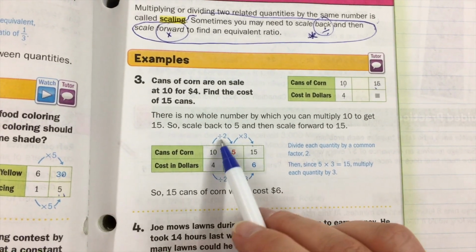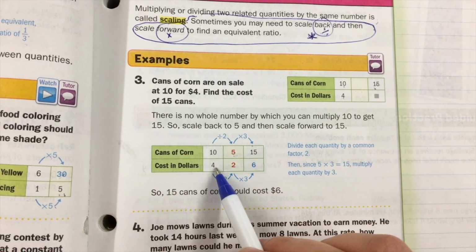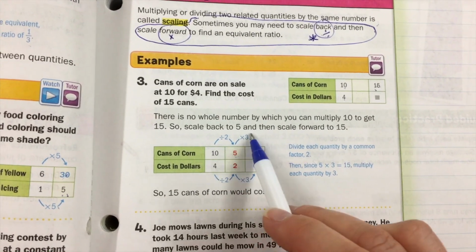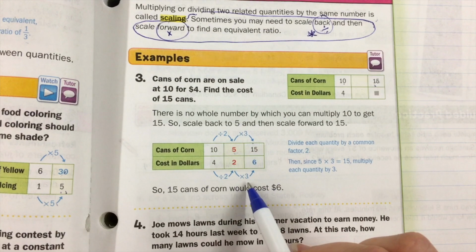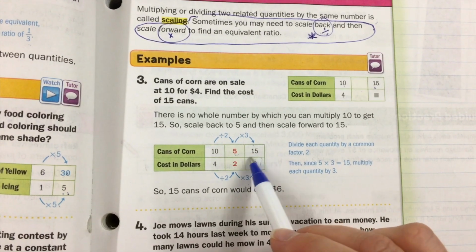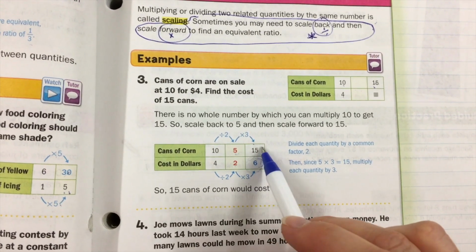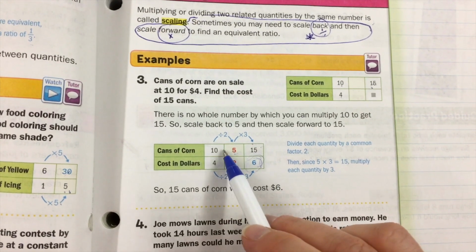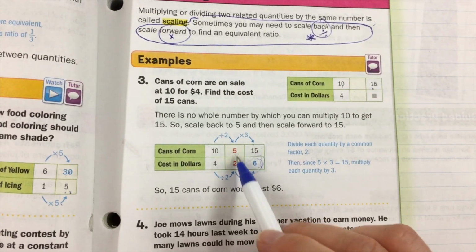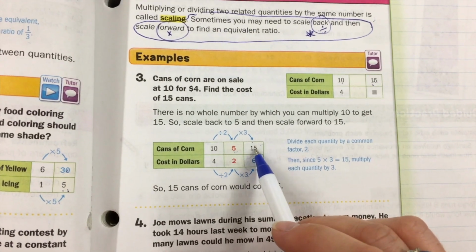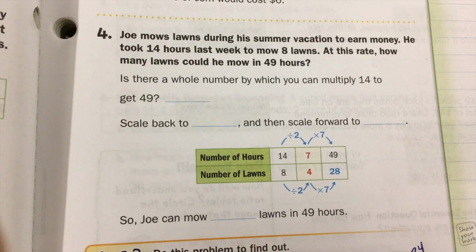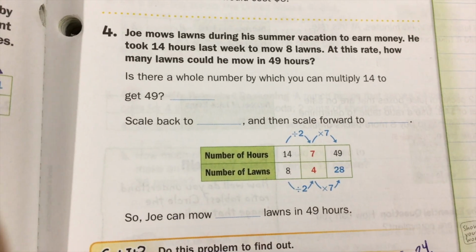If you scale back, if you divide by 2 and get to 5, you divide 4 by 2 and get to 2, then you can multiply 5 by 3 to get 15, so multiply 2 by 3 to get 6. 6 is going to be your answer. 15 cans of corn is going to cost you $6. So we had to scale back to get a number that would easily be able to scale forward and multiply to get that number.